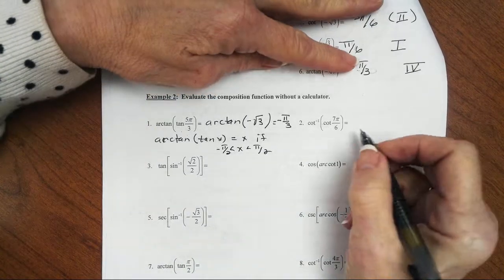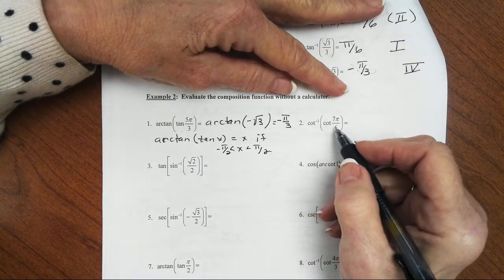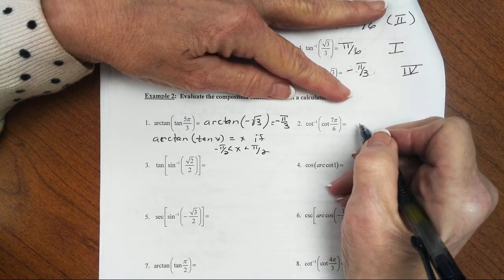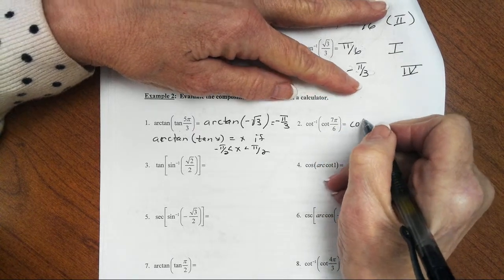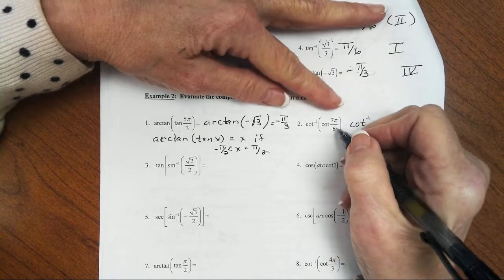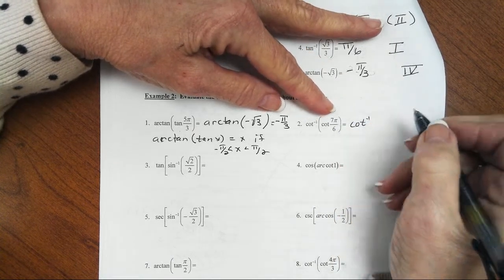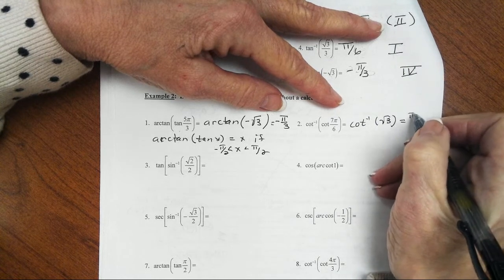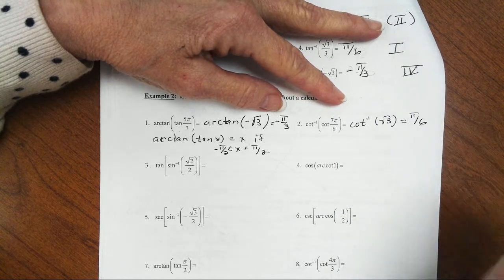Okay, the angle whose cotan is the cotan of 7 pi over 6. We have to find what that cotan is going to be, so that we need the angle whose cotan is the same as that for 7 pi over 6, which is square root of 3. And that is pi over 6.